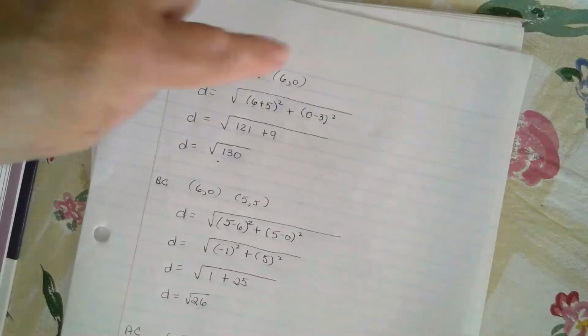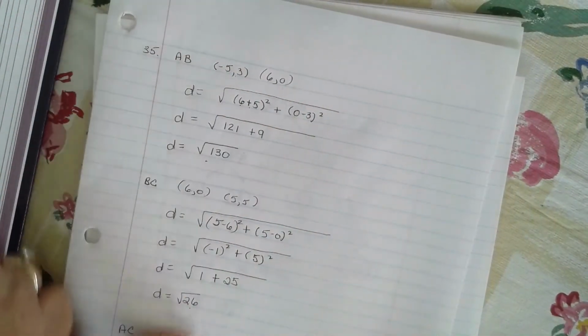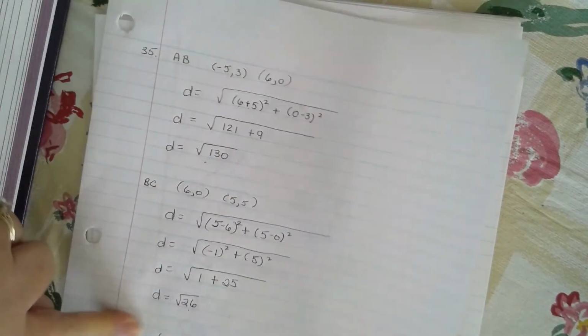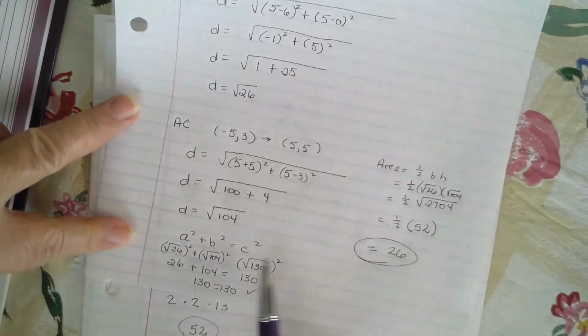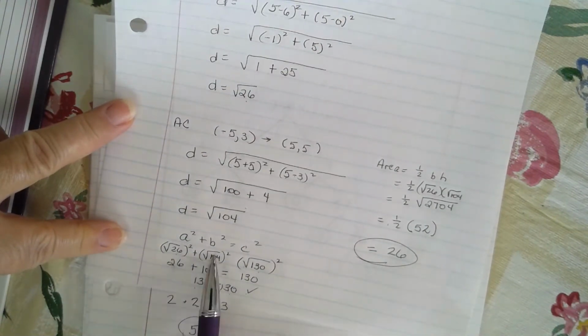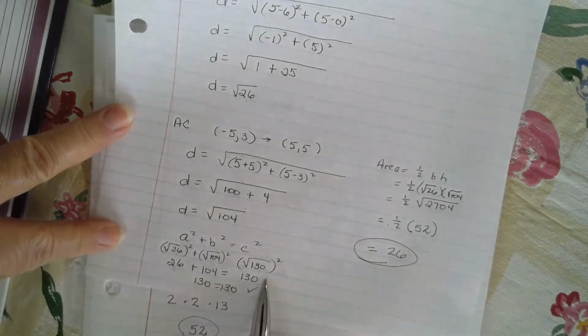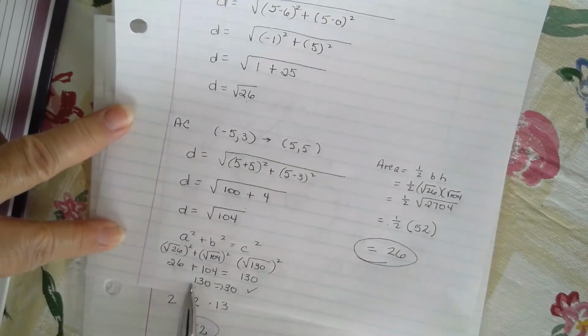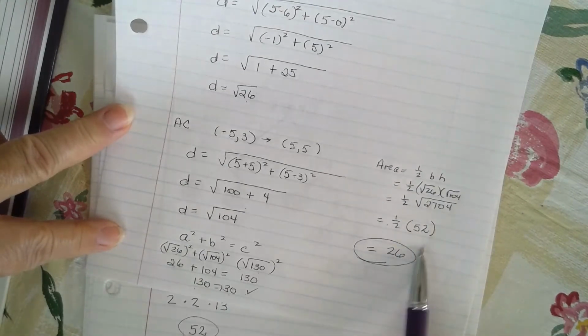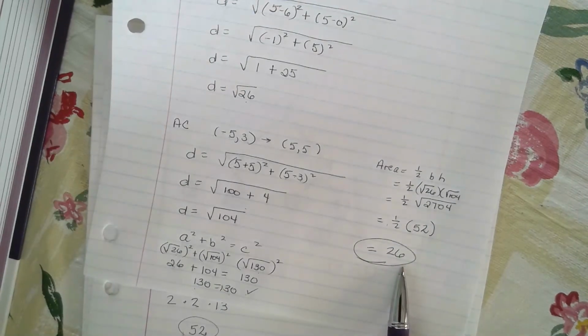What did we do? We found the length of the 3 different sides, A, B, B, C, and A, C. We knew the longer one had to be the hypotenuse in the Pythagorean theorem. We took the other 2 and squared them, and squaring all it does is remove the radical, and showed that I got a true statement. And then I did 1/2 the base times the height to find the area. That was all the parts of that problem.